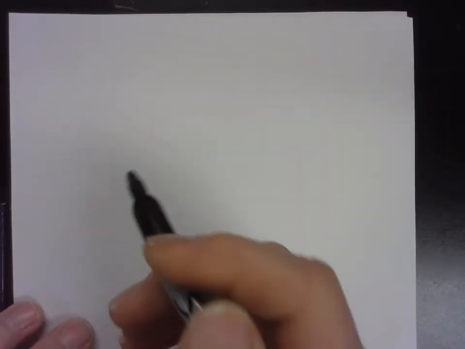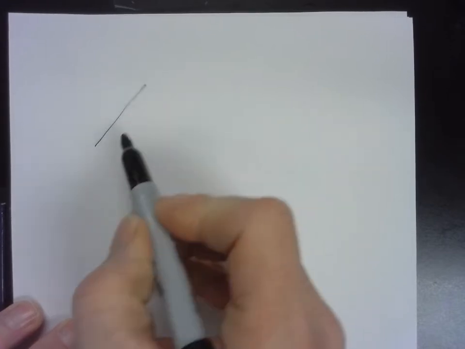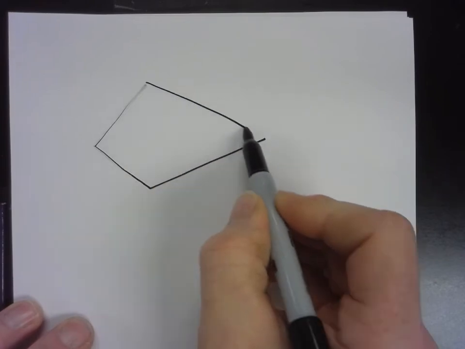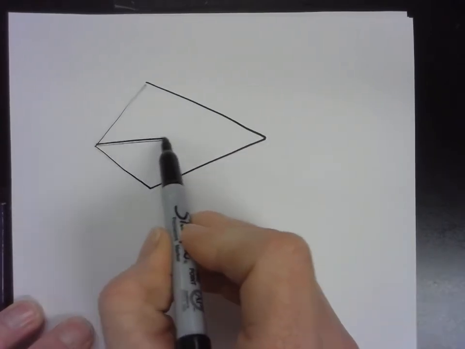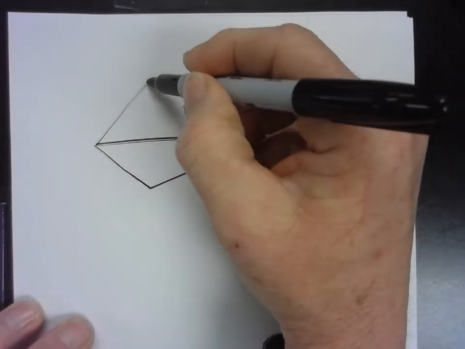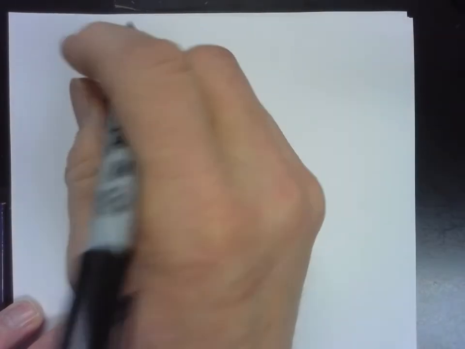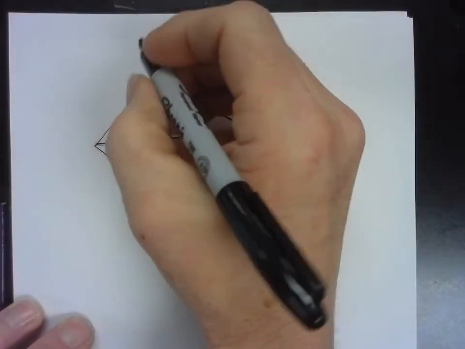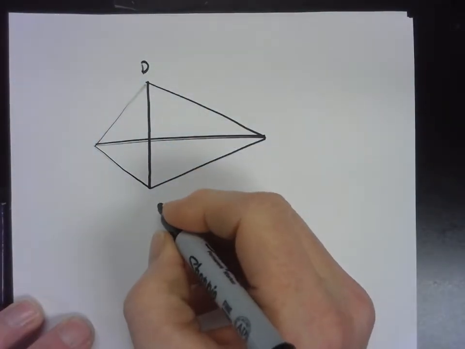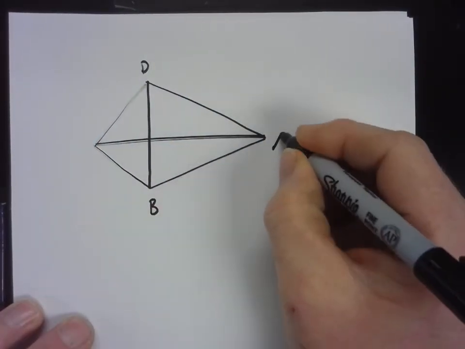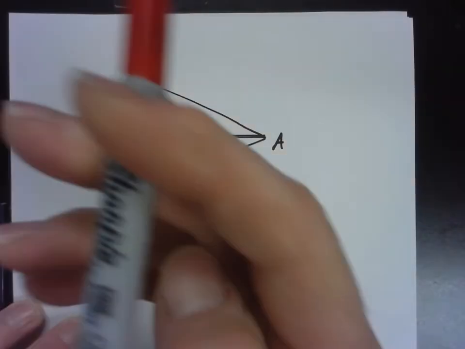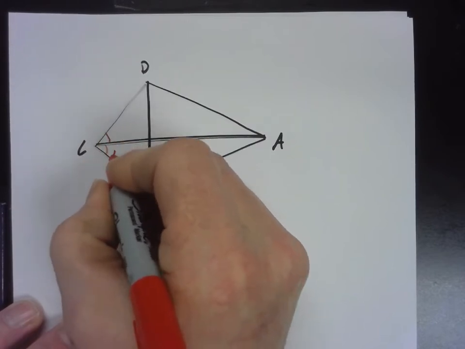Example 3. I think this is something you guys are lacking in. I think so often you start doing a proof, and you start trying to make statements and reasons and everything, and you have no plan.